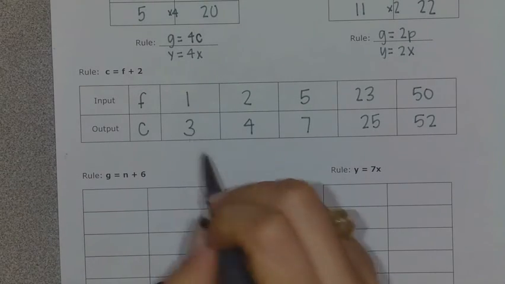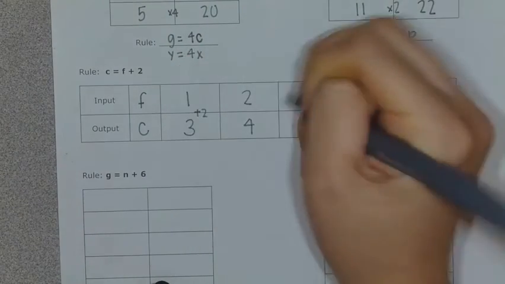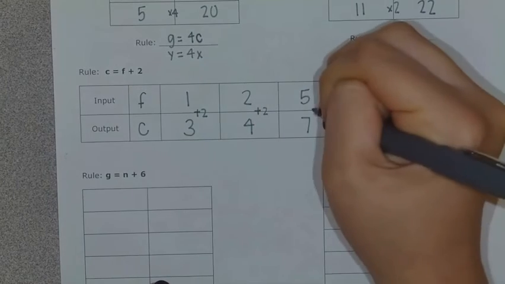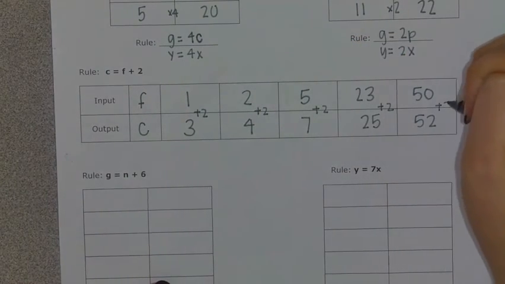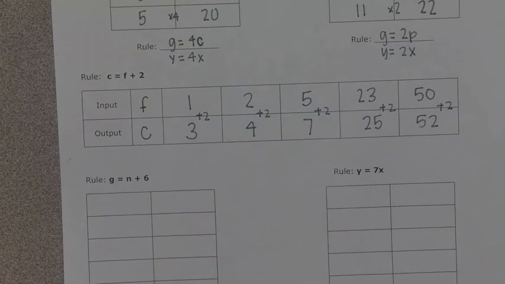So you can see from input to output, every single time I'm just adding 2. So 23 plus 2 is 25. 50 plus 2 is 52.